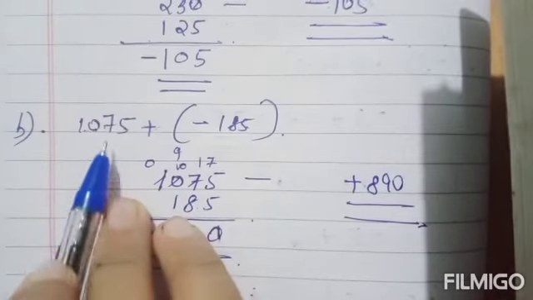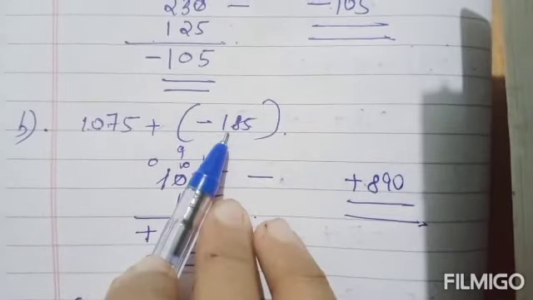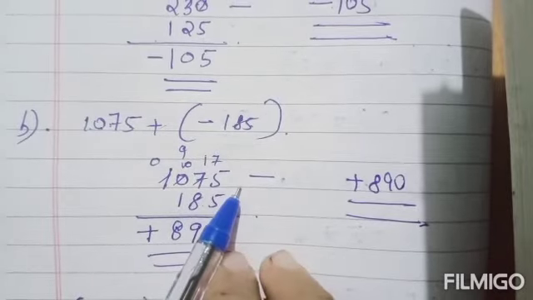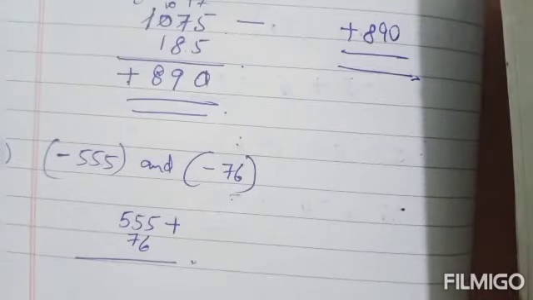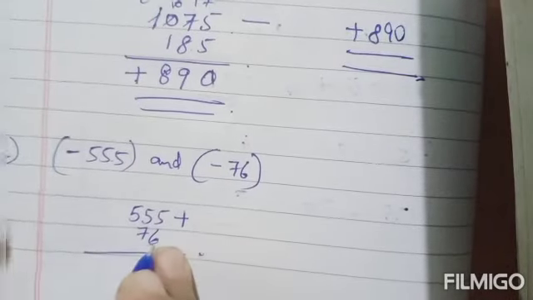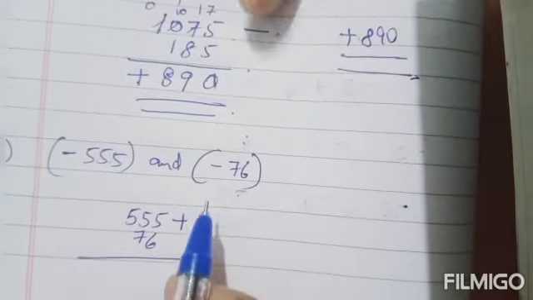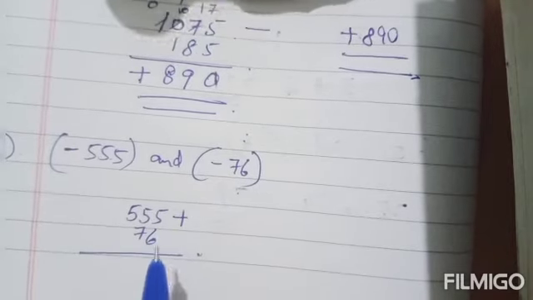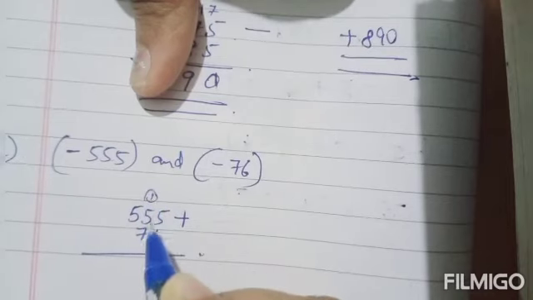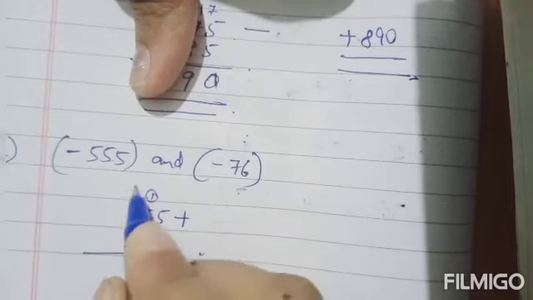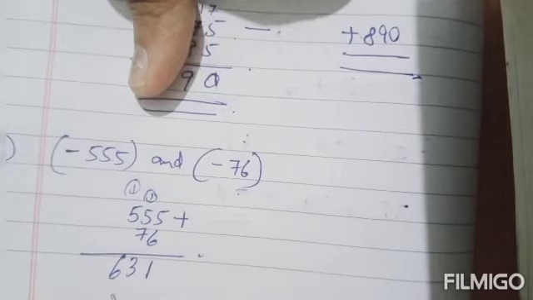If one integer is positive and the other integer is negative, then you have to do the subtraction. If two numbers are negative, you have to add. So 6 plus 5, 11, 5 plus 1, 6 plus 7, 13, 5 plus 1, 631 you got.